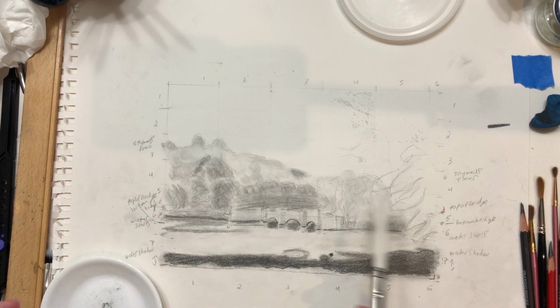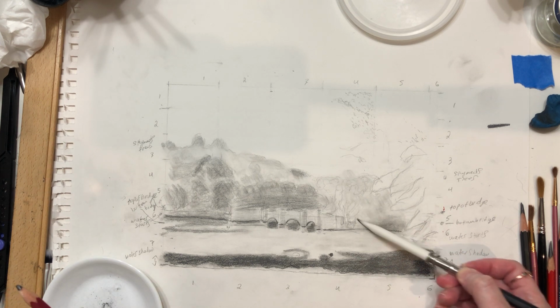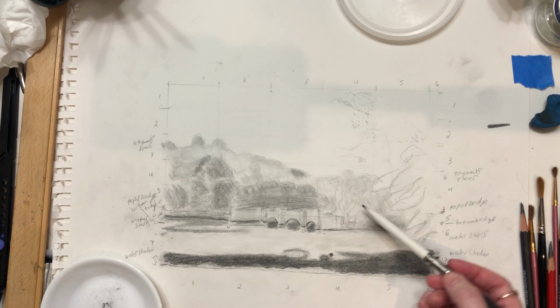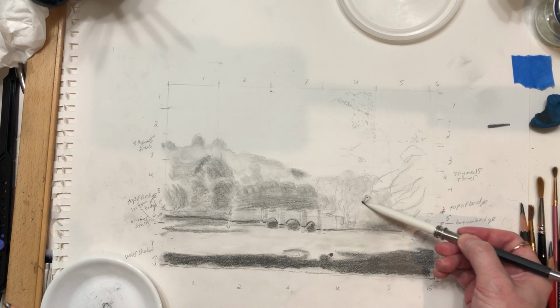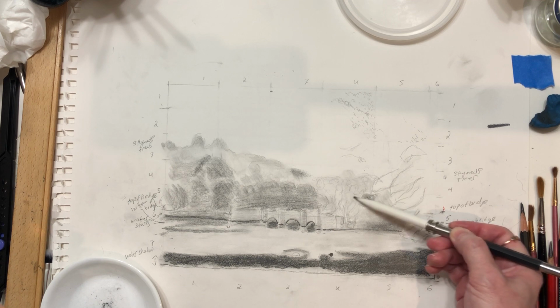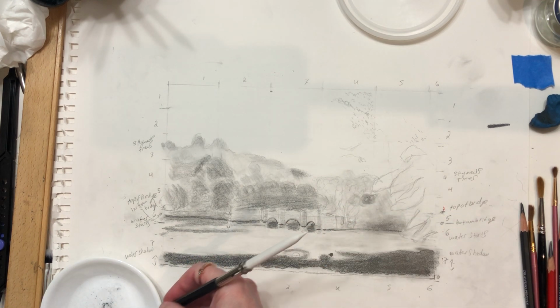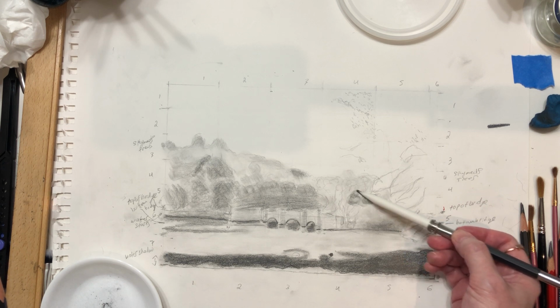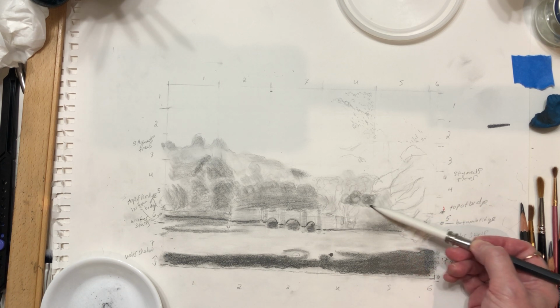Okay, so let me try blending again a little bit. I'm going to do some blending on here. Go back in here and put some of these darker areas in here with what's left over. And I have some of that graphite too I can add in.